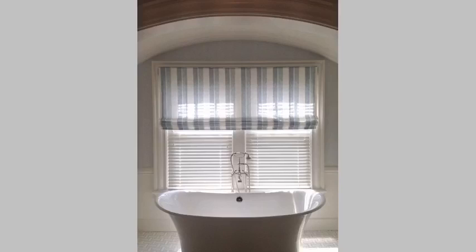Now we made this a little longer and pulled it up, and Billy, our installer, locked it into place so that you have really luxurious, luscious folds underneath to really have that full look. But then again, it shows off the fabulous breezy stripe of the fabric pattern.